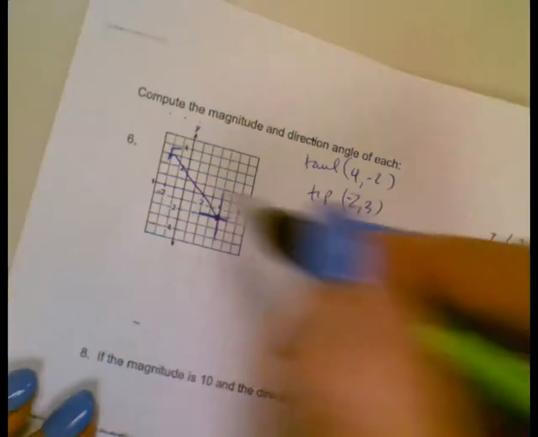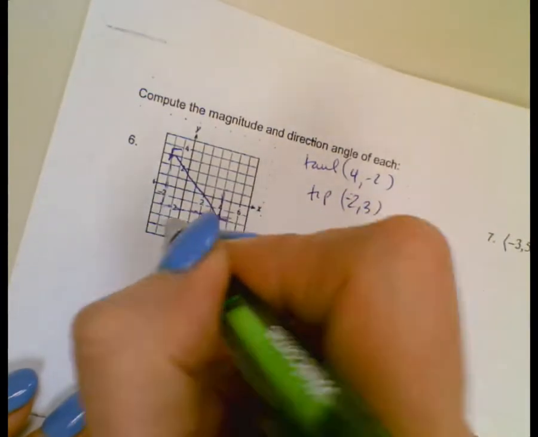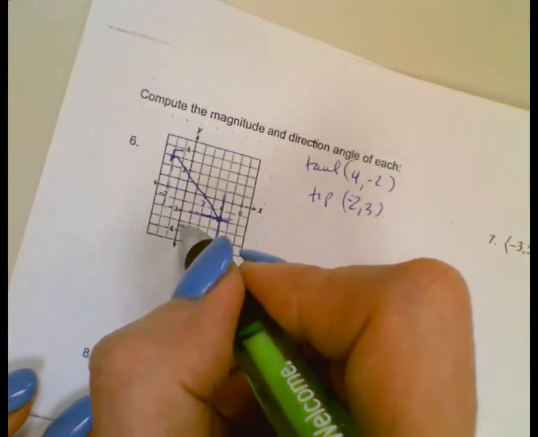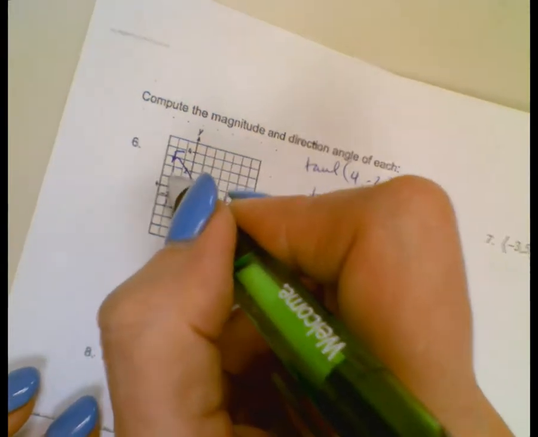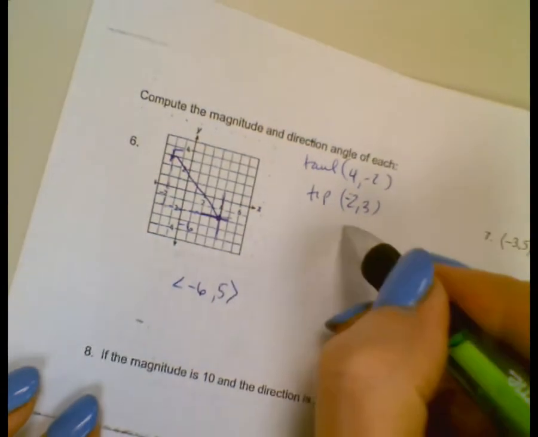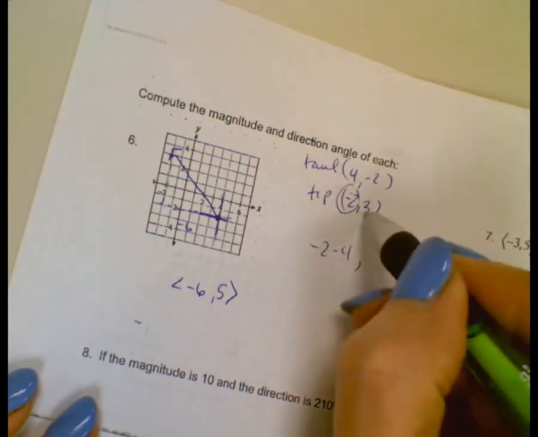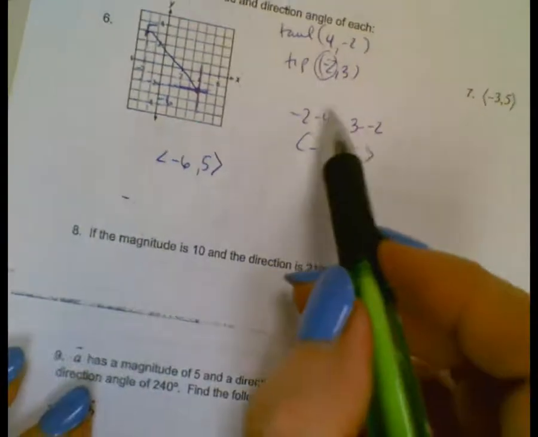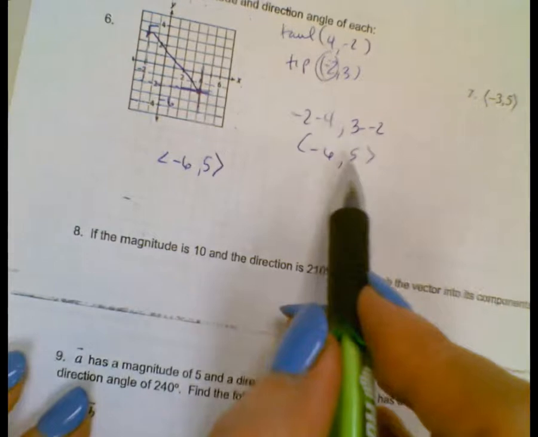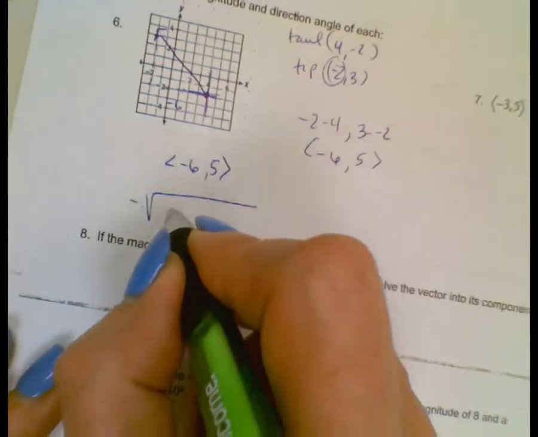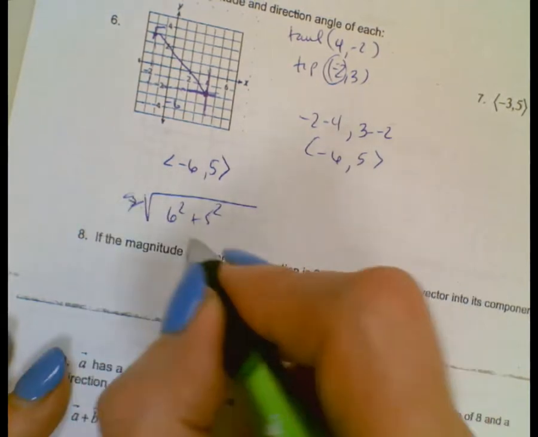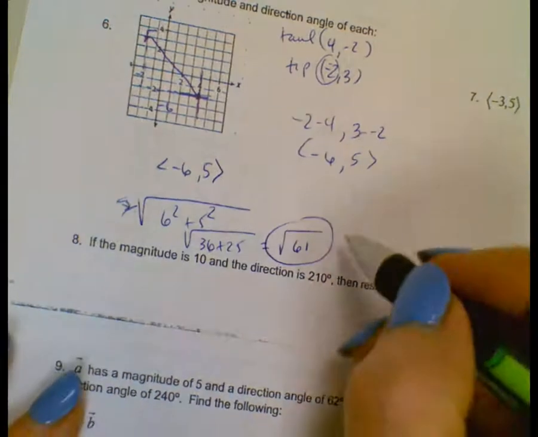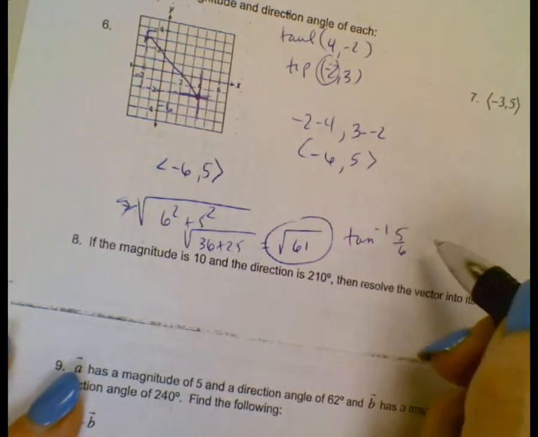So the magnitude, if you extended this, is going to be the horizontal and the vertical. You can either count 1, 2, 3, 4, 5, 6 for negative 6, and your vertical will be 1, 2, 3, 4, 5. Or you could have subtracted tip minus tail: negative 2 minus 4, and 3 minus 2, for a negative 6 and 5. Either way, you can either count or do the math. It's negative 6, 5. So the magnitude of this is 6 squared and 5 squared, which is 36 and 25, which is 61. The direction is arctangent of 5 over 6 in the second quadrant.